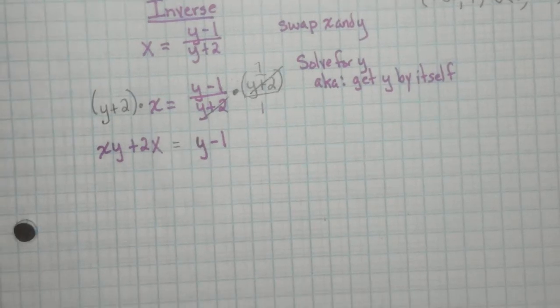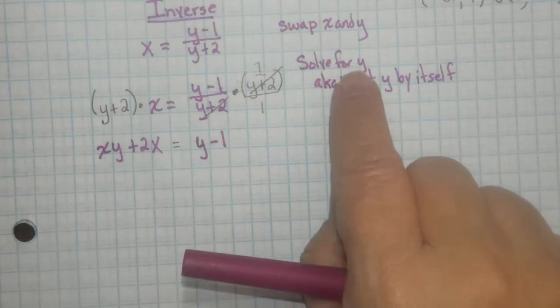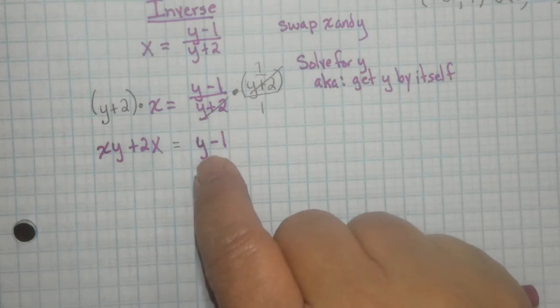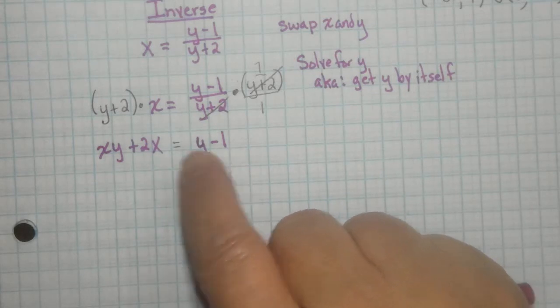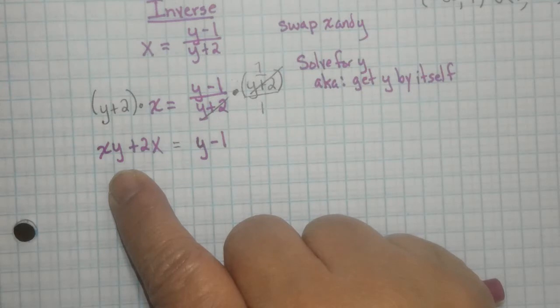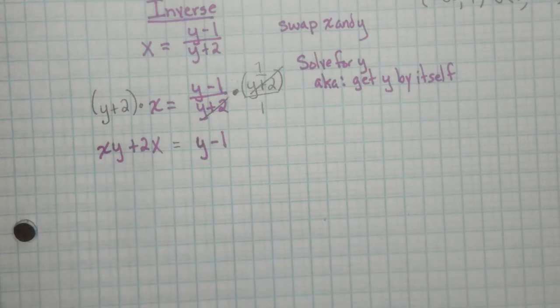Now, keep your end game in mind. We want to solve for y. We want to get y by itself. Right? I've got a y here, and now I've got another y over here. So this looks pretty complicated, doesn't it? Well, what do you think we can do there?